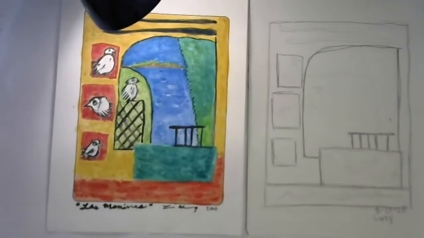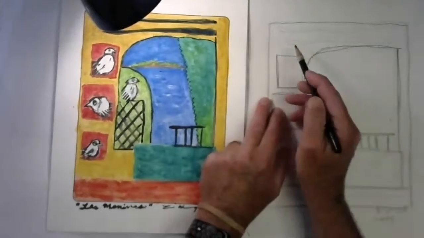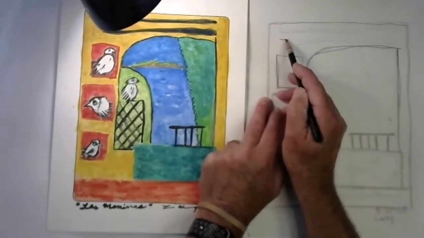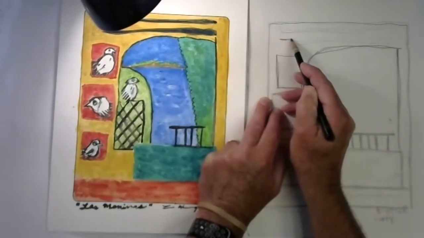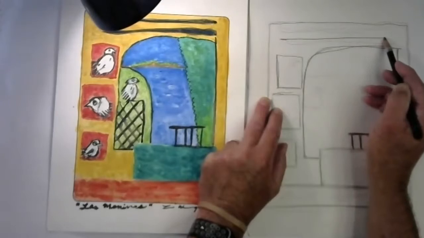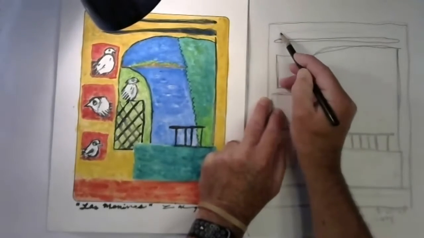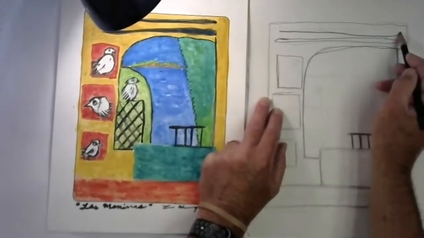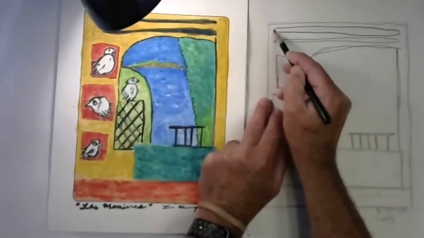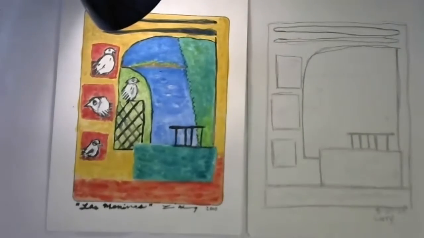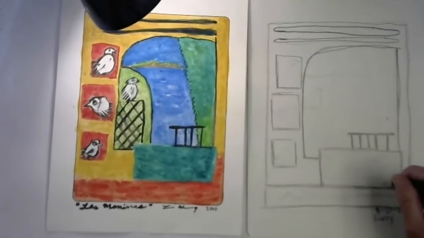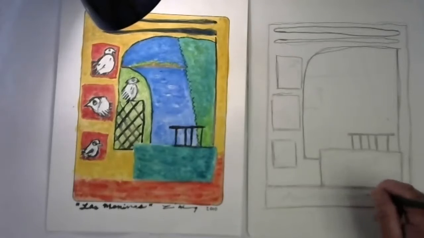Now, some of the things that he typically had in his paintings are these, I guess they were curtain rods, or at least rods coming across. So we're going to have a couple of these. I'm just making these shapes up there. So we want to get our shapes that we want in a row.